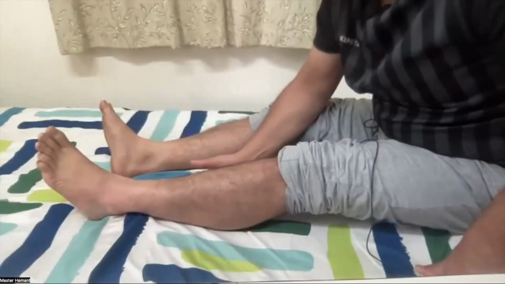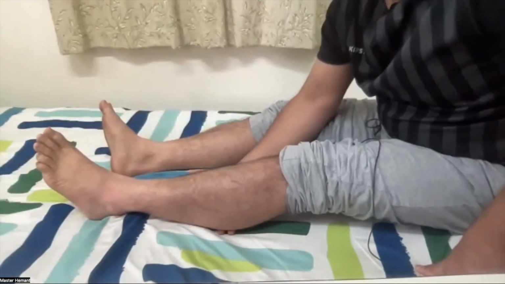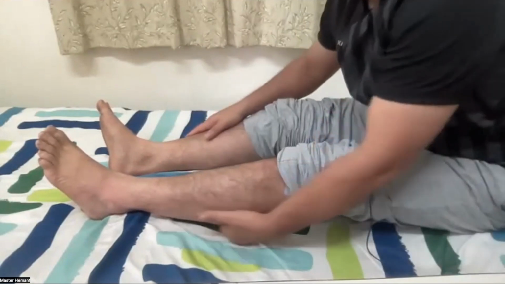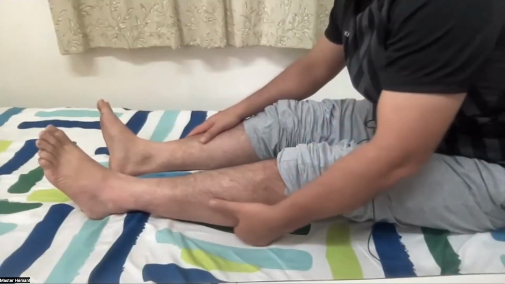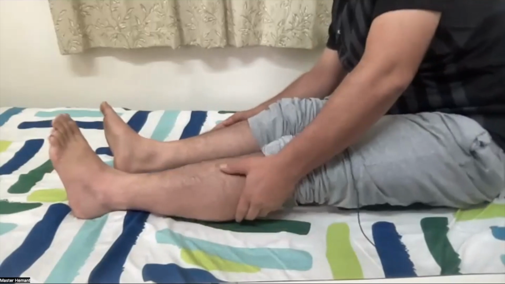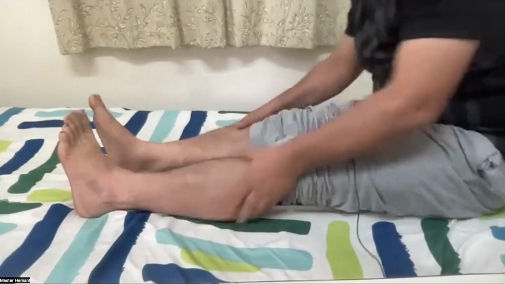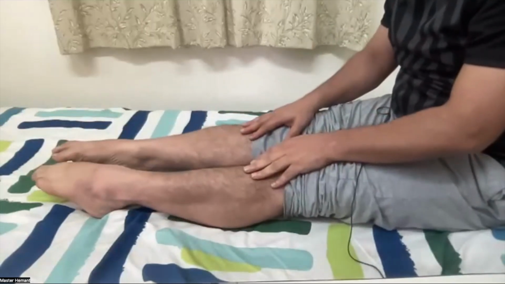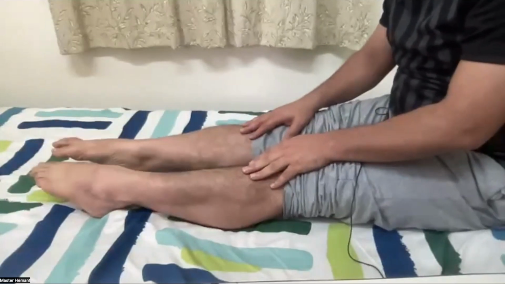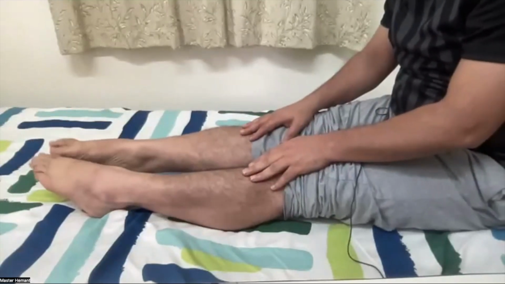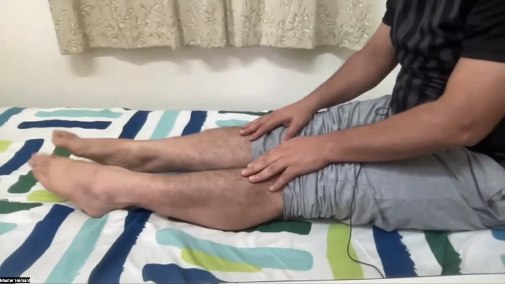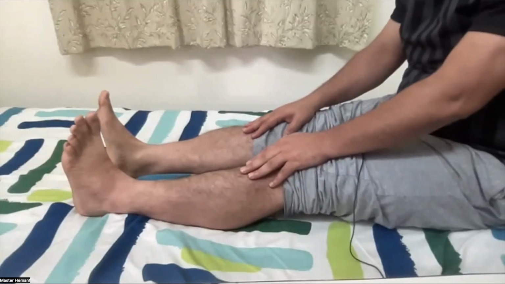So we are checking the strength of calf muscle, gastrocnemius and the soleus muscle, which is having connection with the S1 vertebra. So just check this movement. This movement is having connection with the S1. ये हमारे S1 से connected है.